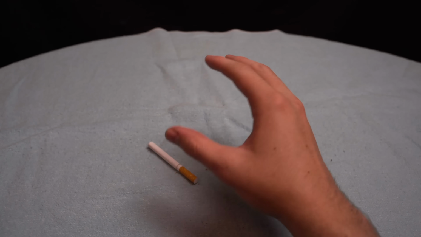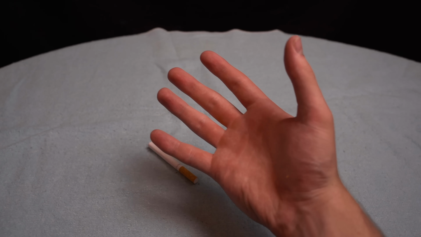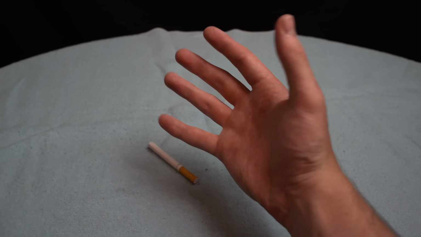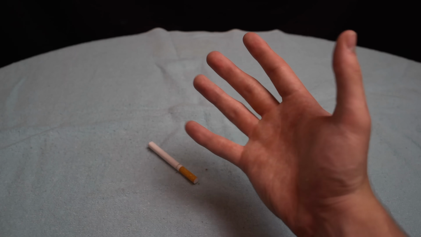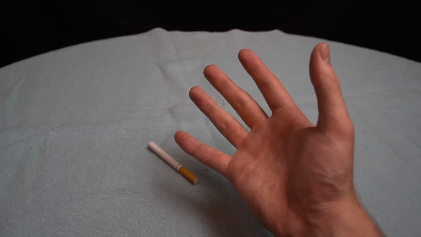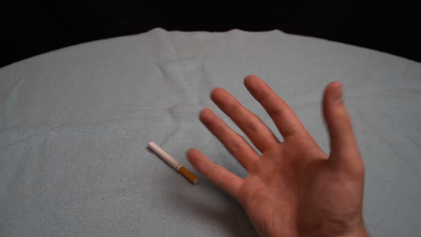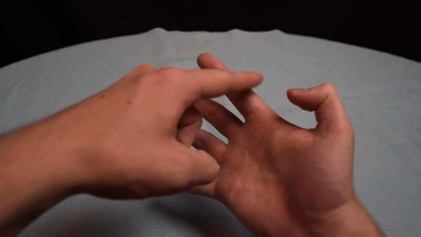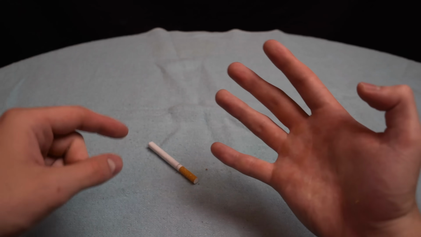This trick requires you to use invisible thread. This is a small piece of black thread that's elasticated and can go around your hand, and it's so small that no one can see it. I'll leave a link in the description to where you can buy some. Have this thread going around your hand and then move it so it's going around your first 4 fingers.